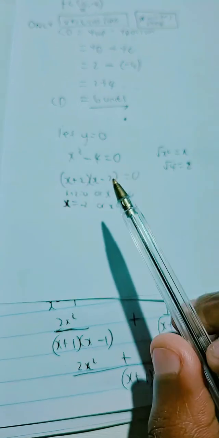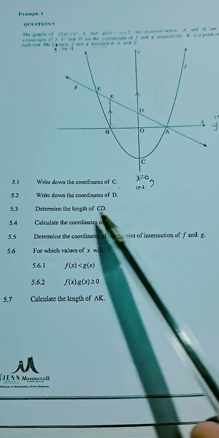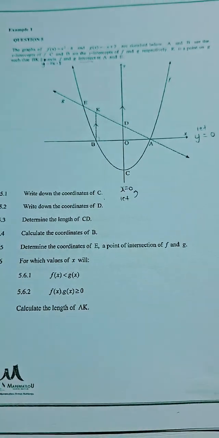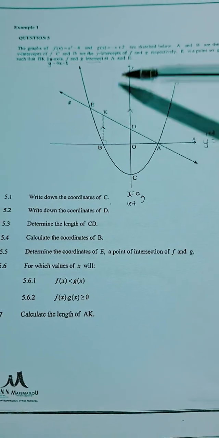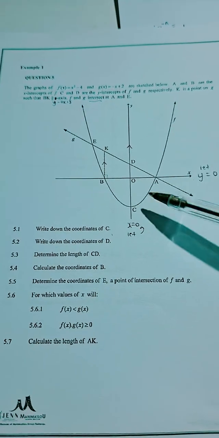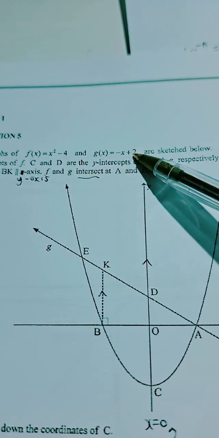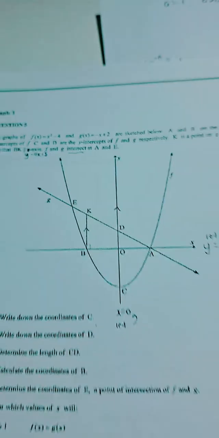If I'm, as a Jericho, I guess this is grade 9. Yes, this is grade 10 parabola. We are looking at a question. This is a grade 10 question, but obviously I was helping grade 11s and 12s. But this question is grade 10, as you can see. See the parabola form, x squared minus 4. You see the straight line form, negative x plus 2.